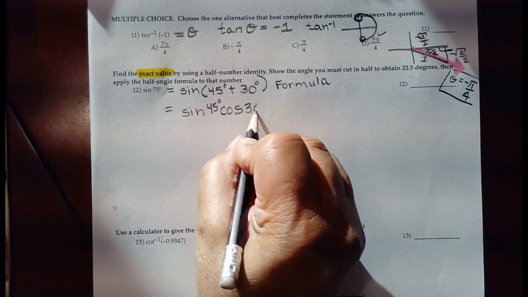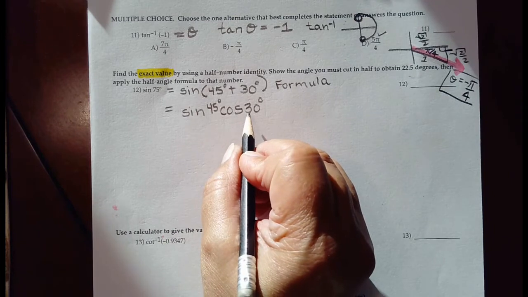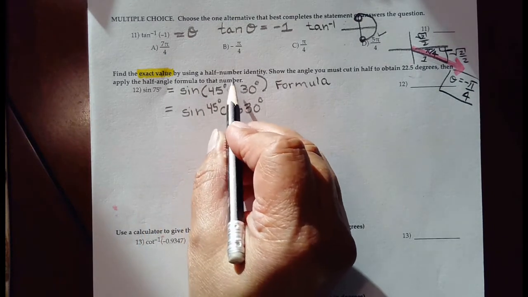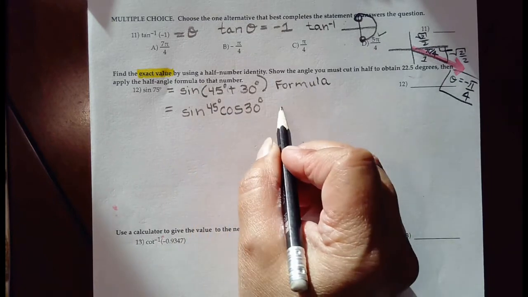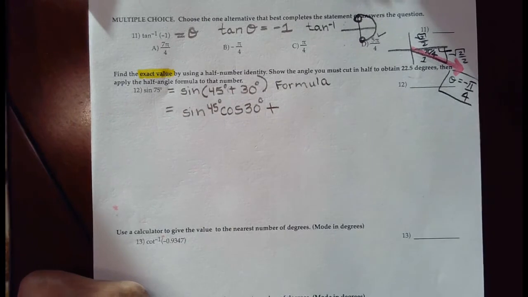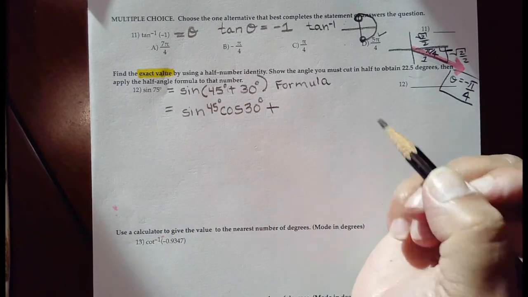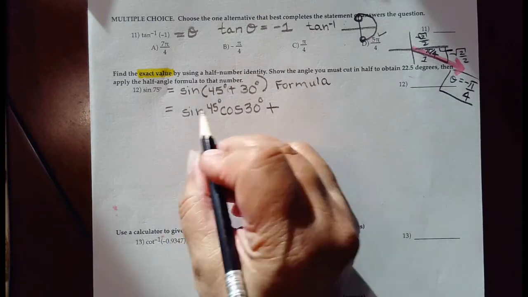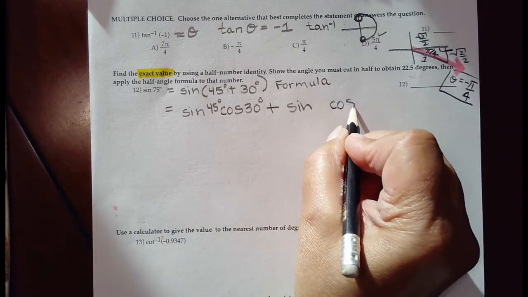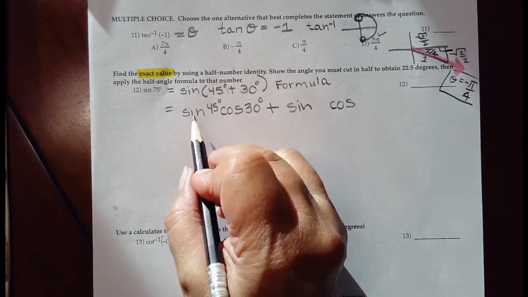Also in the sine formulas, whatever sign, if it's a plus in the condensed version of the formula, it's a plus in the expansion. So this will match this always in the summation sine formula. And then just like you have sine times cosine here, you're going to have sine times cosine here. Only then the angles switch. The 45 was with the sine, now it's with cosine. The 30 was with cosine, now it's with sine.